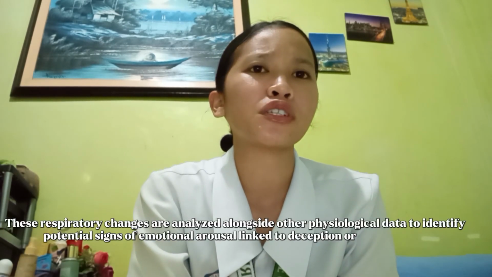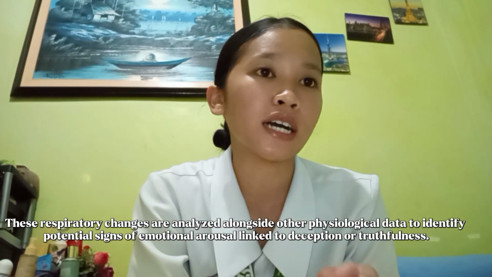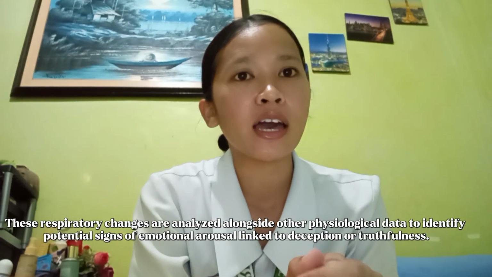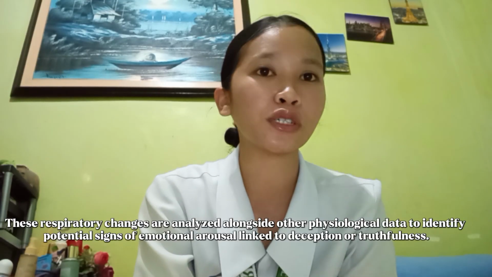These respiratory changes are analyzed alongside other physiological data to identify potential signs of emotional arousal linked to deception or truthfulness. As we observe in the picture, this is one example of the pneumograph. So that is what the pneumograph looks like.